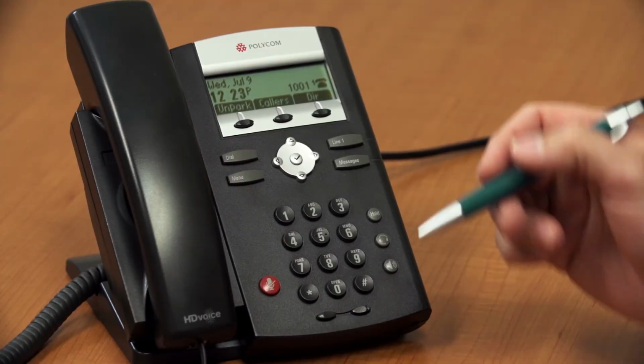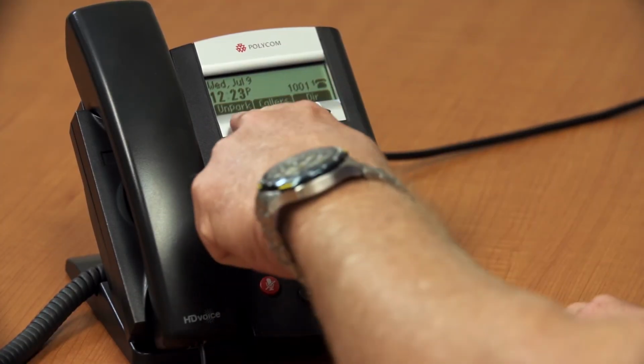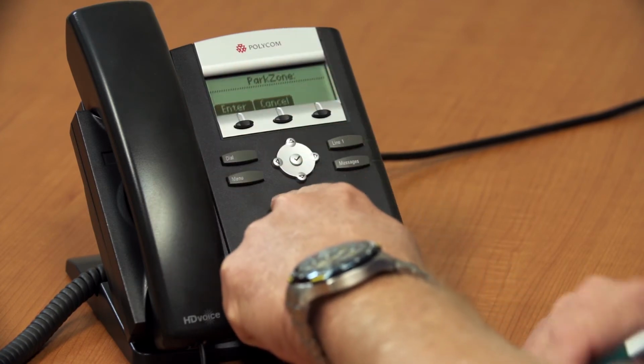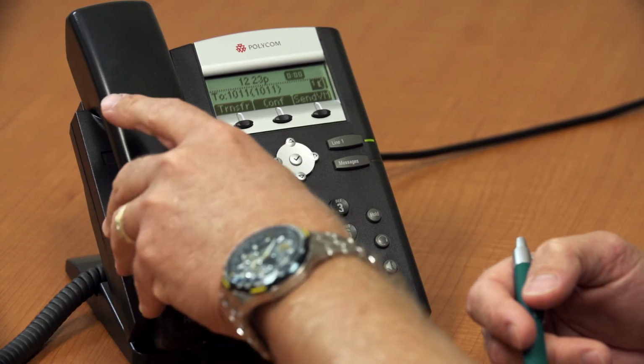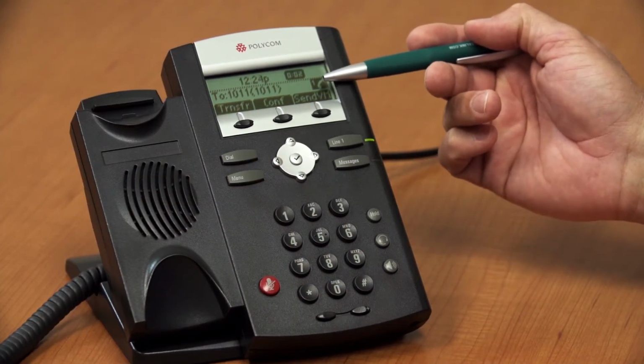So let's go ahead and demonstrate. We have a call that's come into the front office. They're going to page me. Dave, you have a call parked on 1. So now I can go to any phone, hit the unpark button, followed by 1 because it was parked at 1, hit enter, and now I have a live call on my phone.